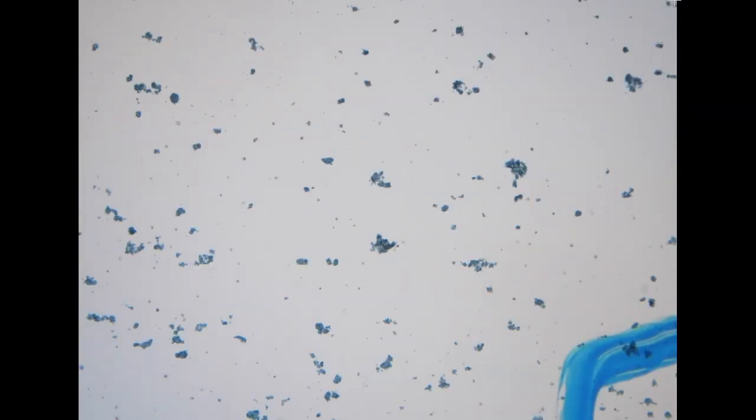So whenever we receive a very cellular specimen with a very, very high tumor burden, like this specimen, you see from the low power, basically the tumor cell is everywhere, and when we do a cytospin and we do a smear, it is throughout the entire slide.